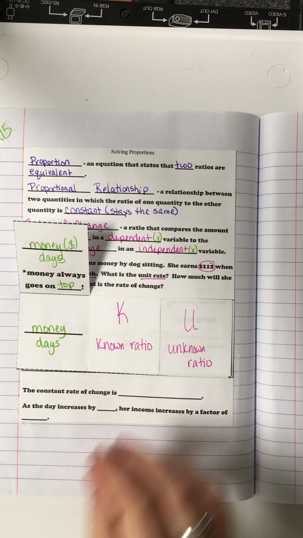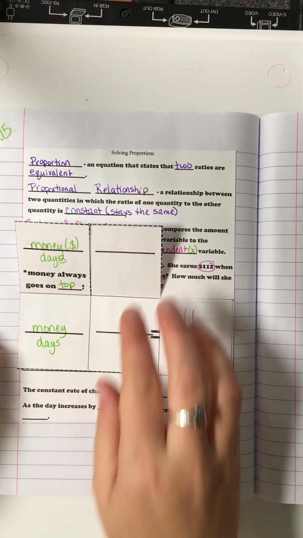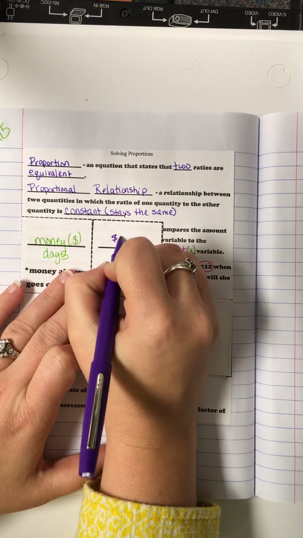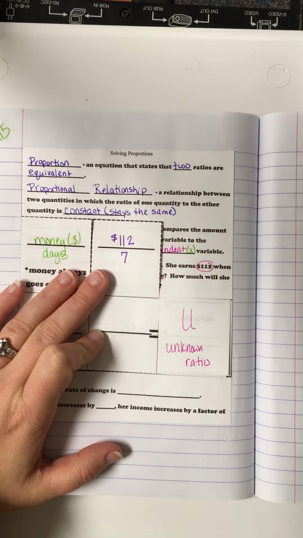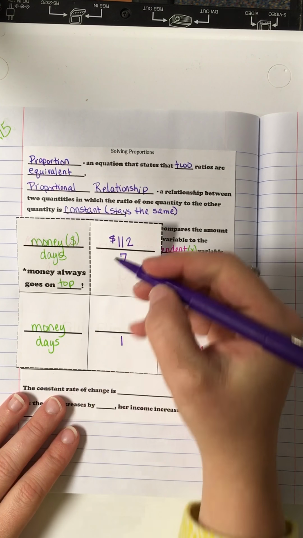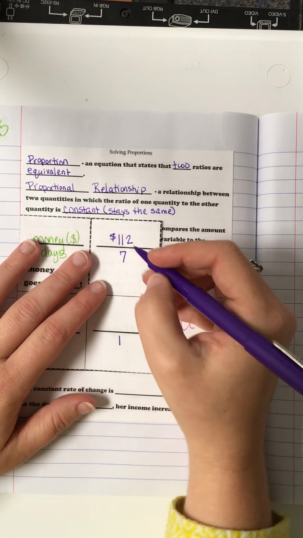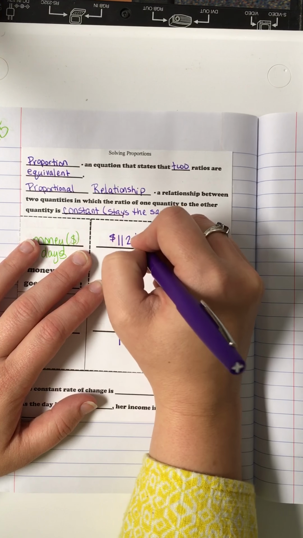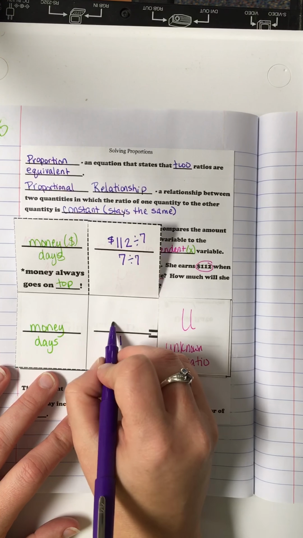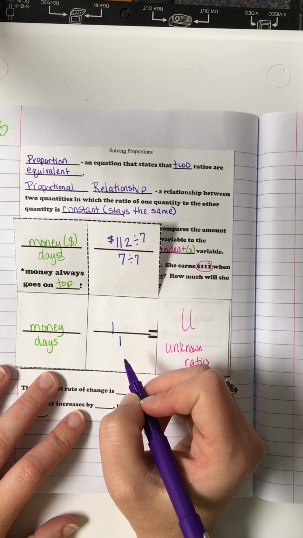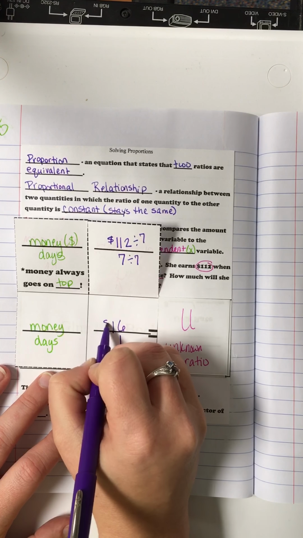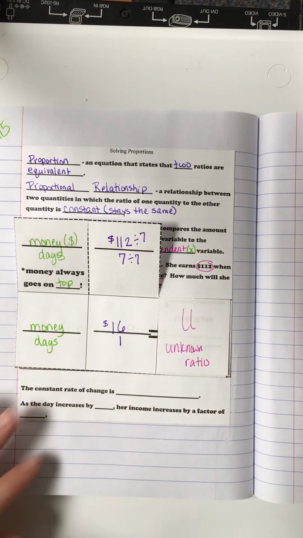Okay? Let's talk about our known ratio. What do we know? We know that she makes $112 when she works a full week, which is 7 days. So if I want to find the unit rate, that's 1, I need to divide both of these by 7. And we're going to get 112 divided by 7. 7 goes into 11 one time, leaving 4, and add the 4 to the 2. 7 goes into 42 6 times. That gives us $16 for 1 day.